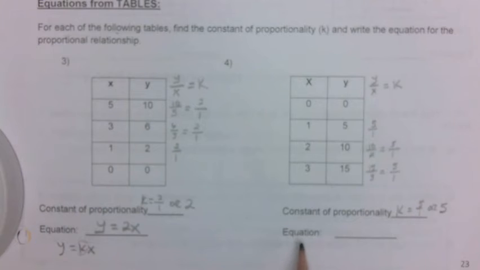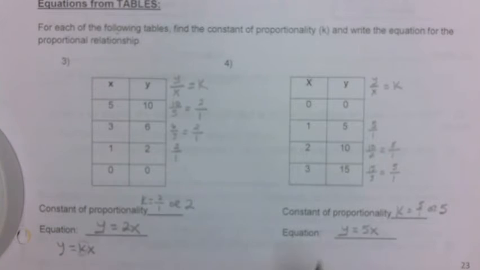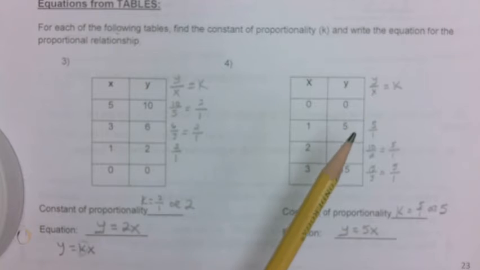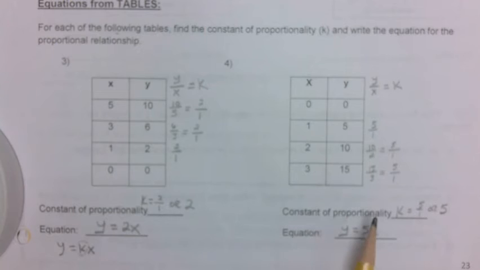Now we need to make the equation. Again, it's got to be in this form of y equals k times x. K in this example is equal to 5. So the equation is going to say y equals 5x. That is the equation of this proportional relationship. If you were ever working through a table and you noticed that when you simplified, you didn't get the same unit rate, then it would be a non-proportional relationship. And for the constant of proportionality and for the equation, you would just write n/a. It would be non-applicable.